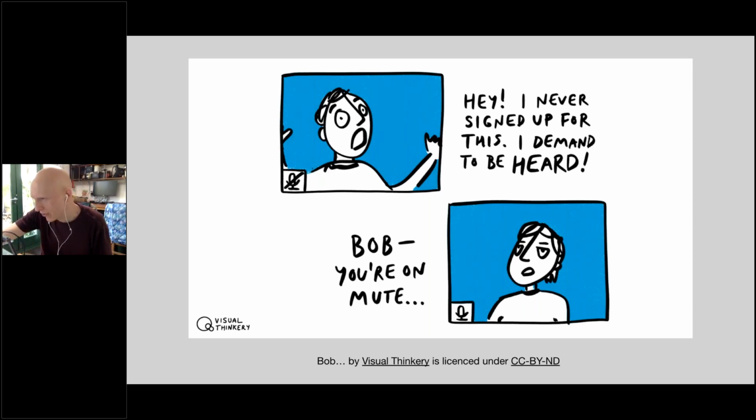But you'll see this is sort of correctly attributed at the bottom. So Bob by Visual Thinkery is licensed under CC BY ND. And it's as easy as that. But essentially, the Bob and the Visual Thinkery, that links back to me, the creator. And I'm saying to anybody in the world, you can use this image I've created as long as you point back to me. So I think it's definitely worth considering. If you're not aware of Creative Commons, it's definitely worth looking into if you're creating anything really, then putting it out there.